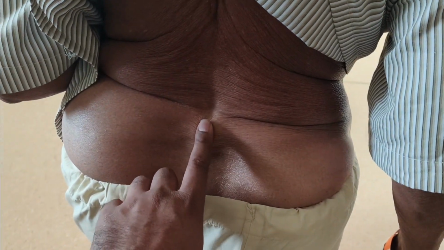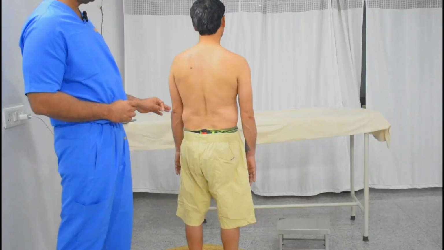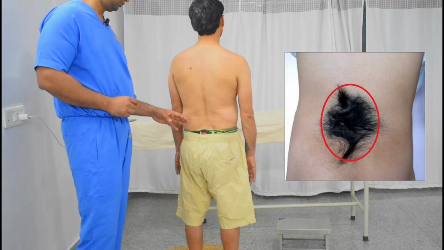You should also talk about any hair growth or lipoma at the back of the spine, because that tells about any neural tube defect, either open or closed.